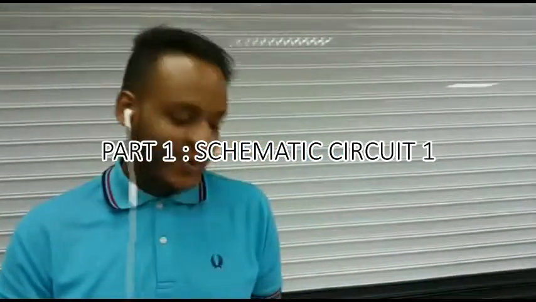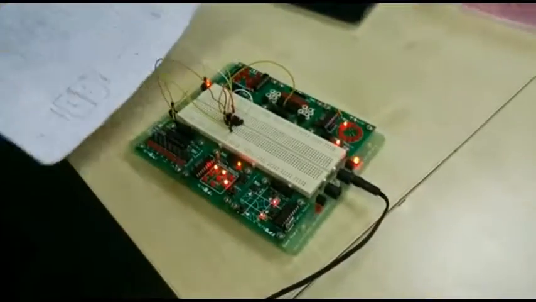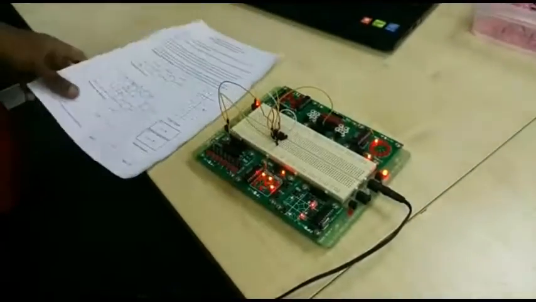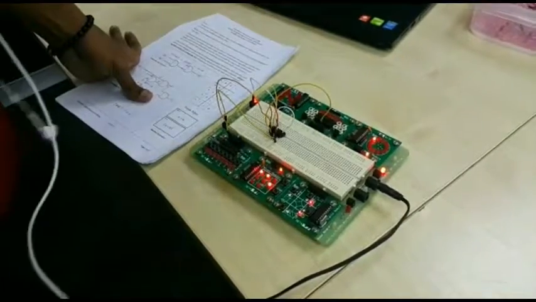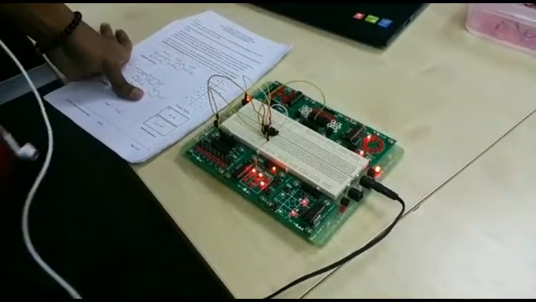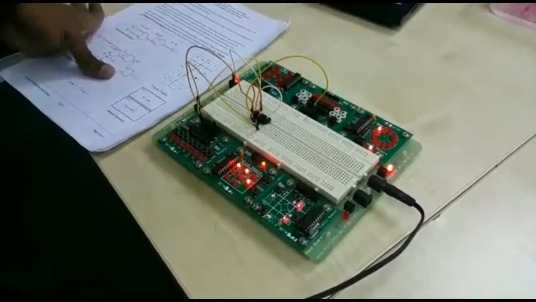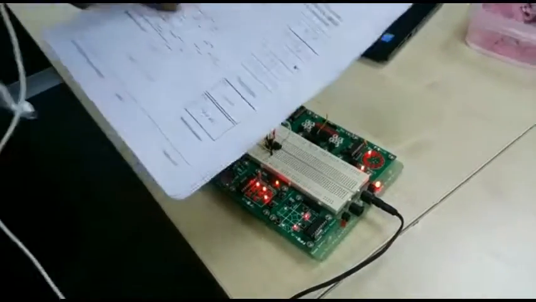Hello, ladies and gentlemen. This will be a demonstration of how we, as a group, finished part one of lab E1. We were asked to demonstrate schematic circuit one, which consists of two NOR gates. On the breadboard, we plotted the IC for the NOR gate and the jumper wires so that this circuit can function.